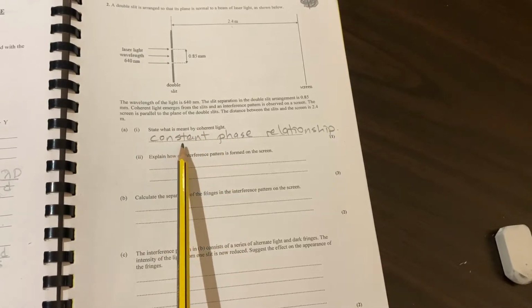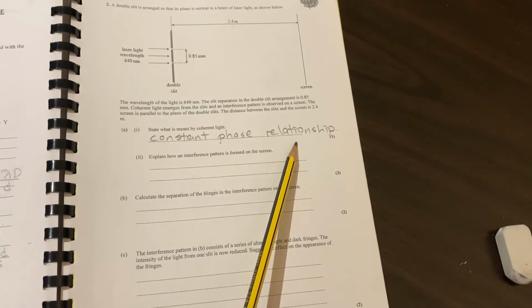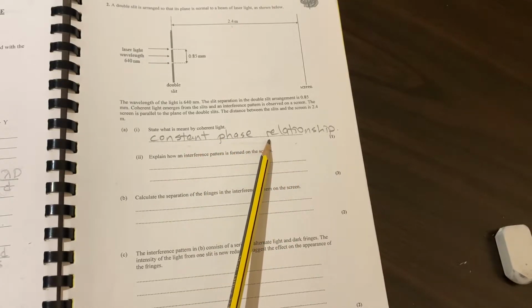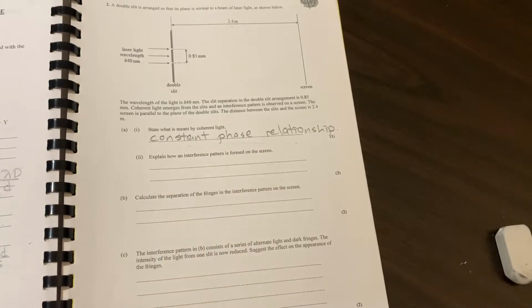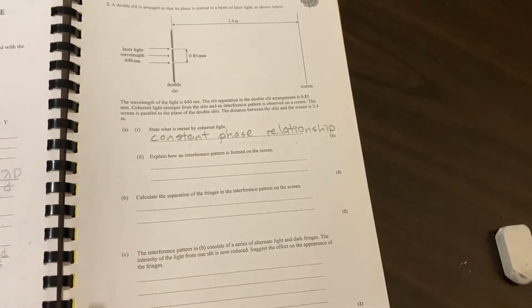Coherent light means the two sources have a constant phase relationship. This may mean that they are in phase, or it can also mean they have a constant phase difference. In our case, they are in phase.